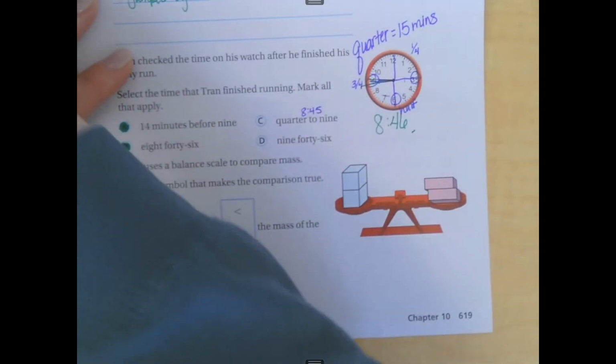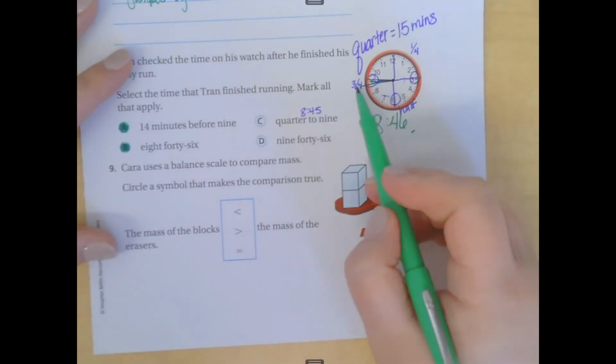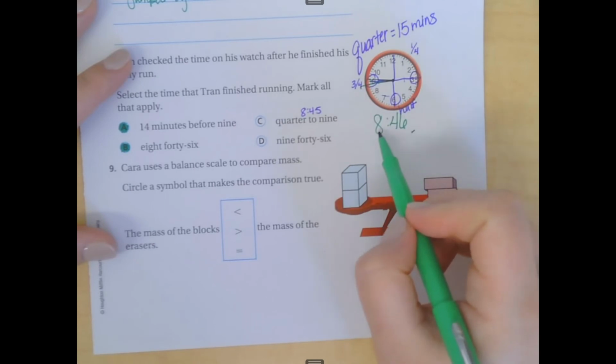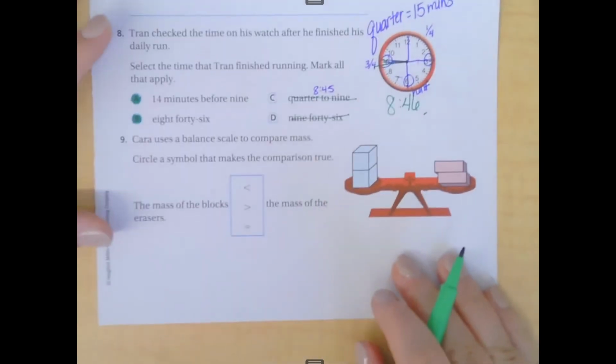And then they try to trick you with this last option, 9:46. Nope. If you looked at your hour hand, you knew it was still in between the 8 and the 9. So it is 8:46, not 9:46.